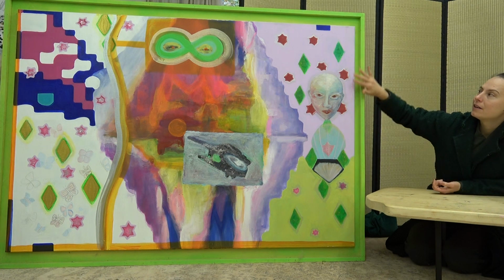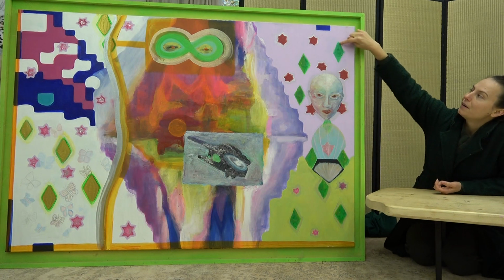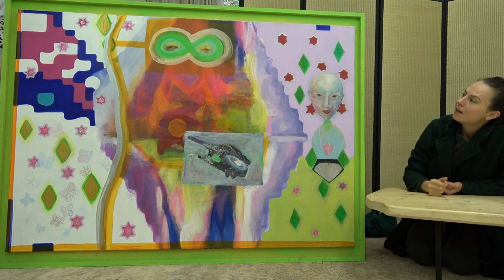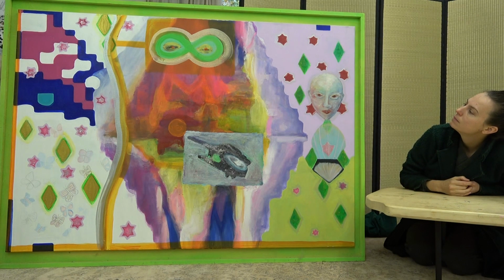And there are stars, and there's this little green life force, squares. It's not squares, it's more shapes, and very bright colors.